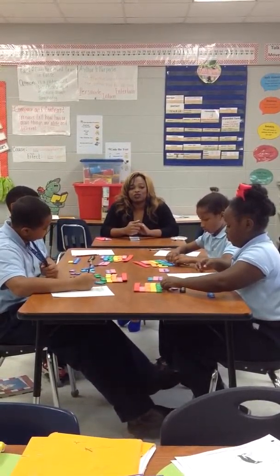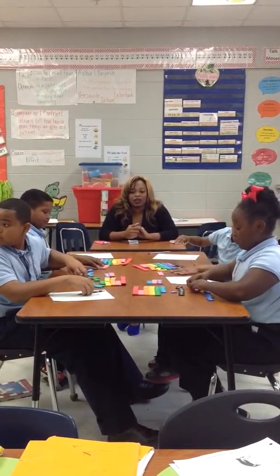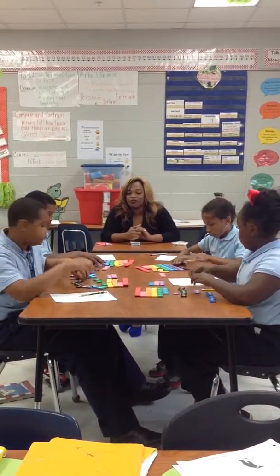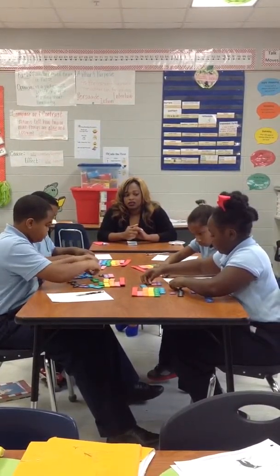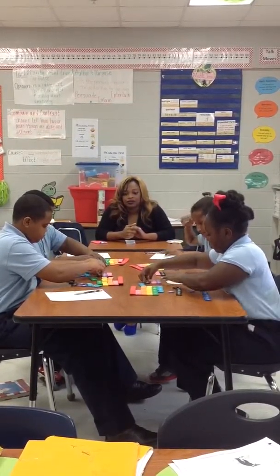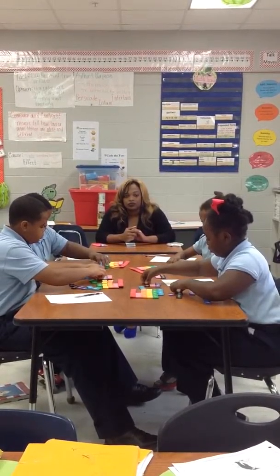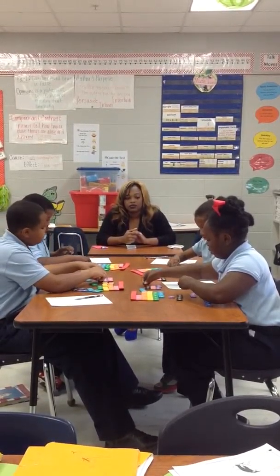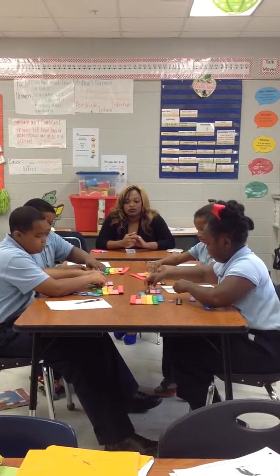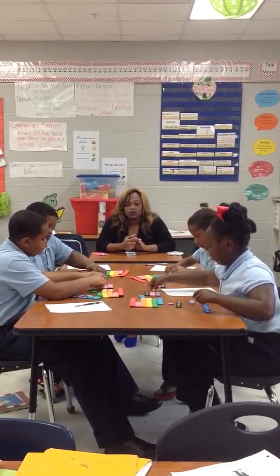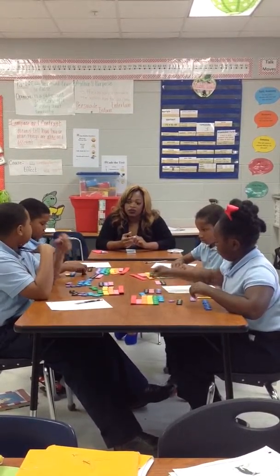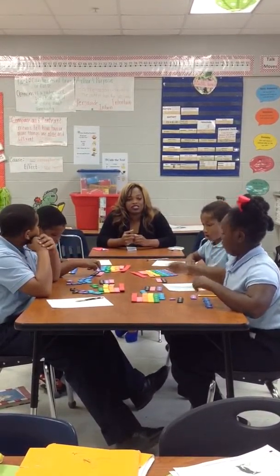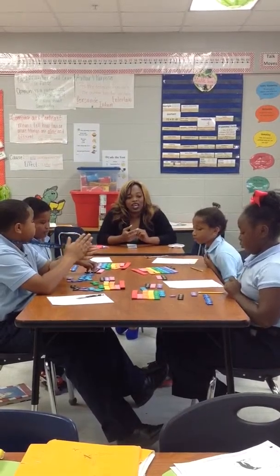I want everyone to use their 12th pieces and see if they can make an equivalent fraction for 1/2. James, how many 12ths? 6 12ths. So 6 12ths is the same thing as 1/2.